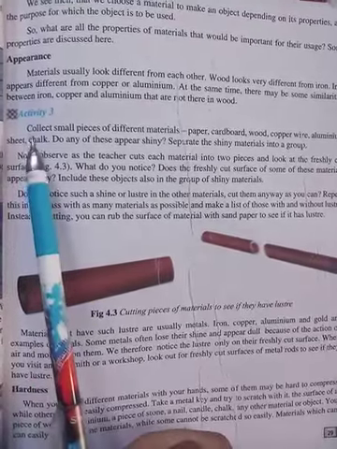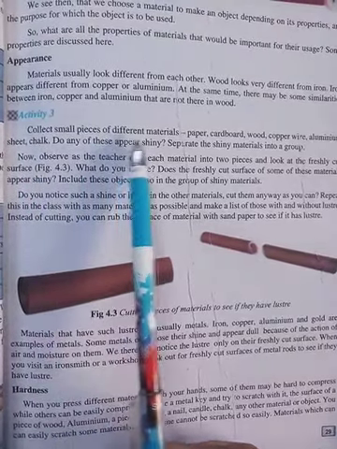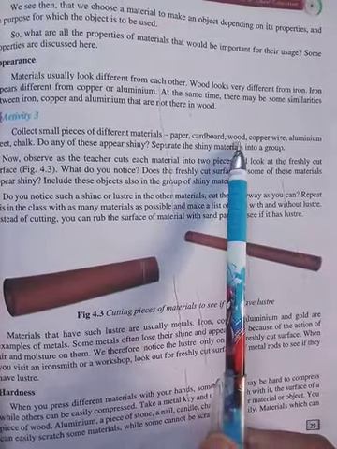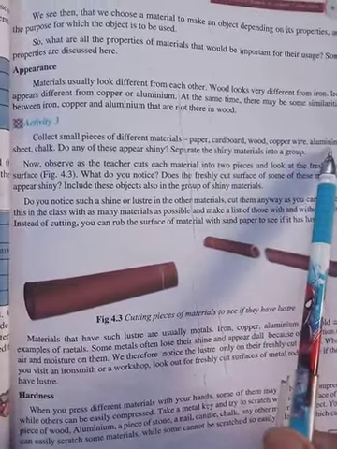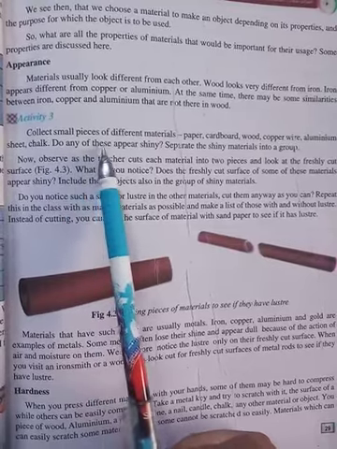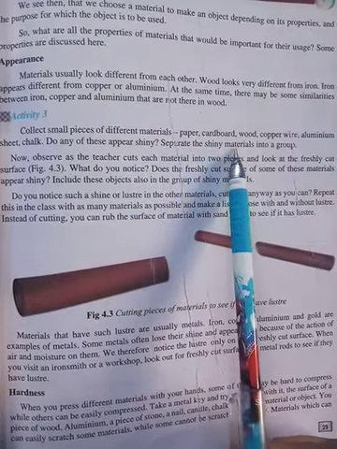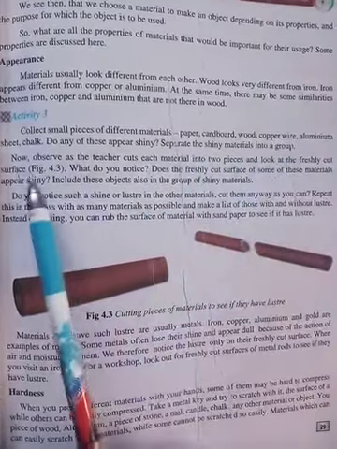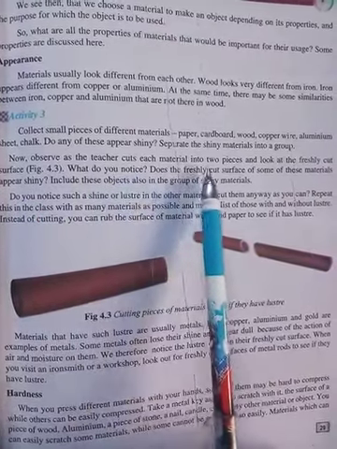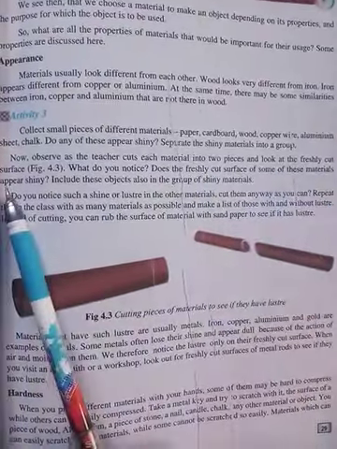So, in the activity third, we will collect small pieces of different materials: paper, cardboard, wood, copper wire, aluminum sheet, chalk. Do any of these appear shiny? Separate the shiny materials into a group. Now observe as the teacher cuts each material into two pieces and look at the freshly cut surface.